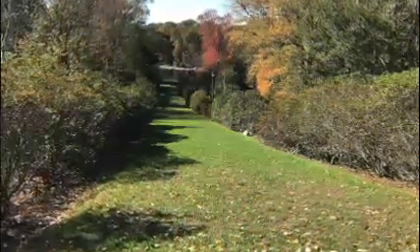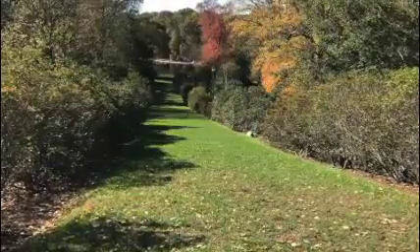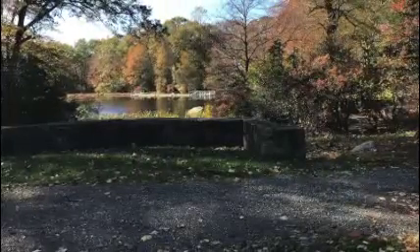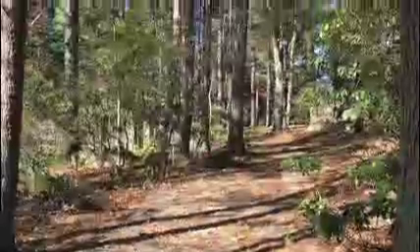To get there, you have to head to the Arboretum, walk down the center hill that's covered in grass, and there's going to be a pond in front of you at the bottom of the hill. If you follow that path, you'll make your way to the edge of the forest where another short hill will take you to Buck Lodge.